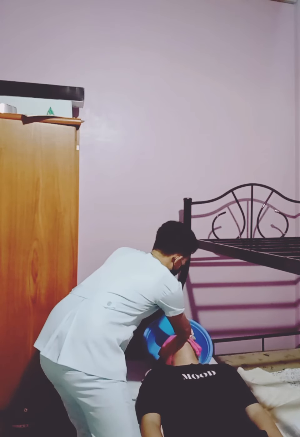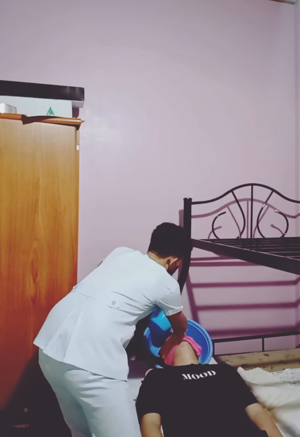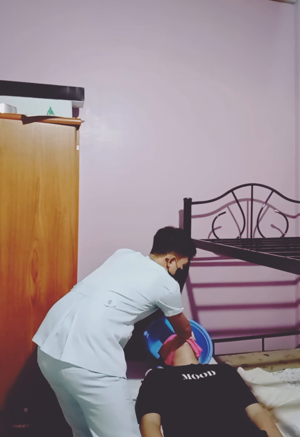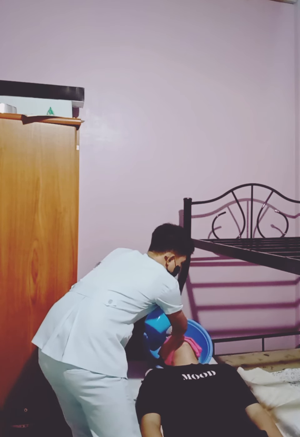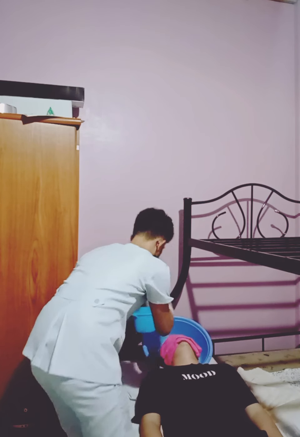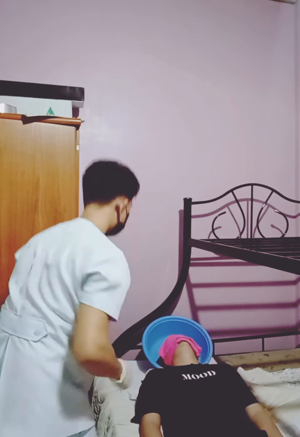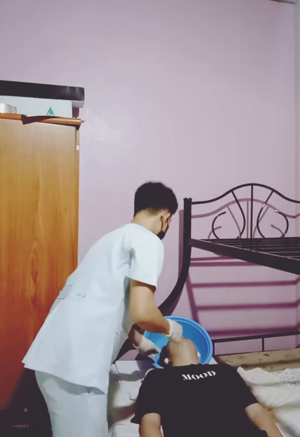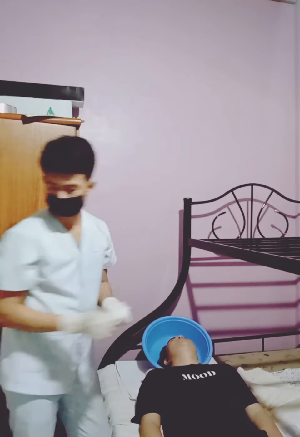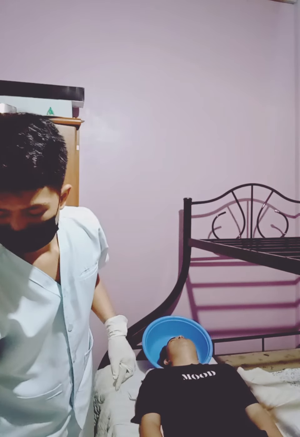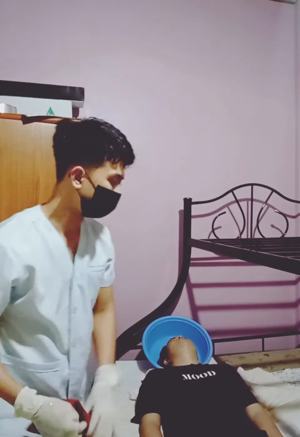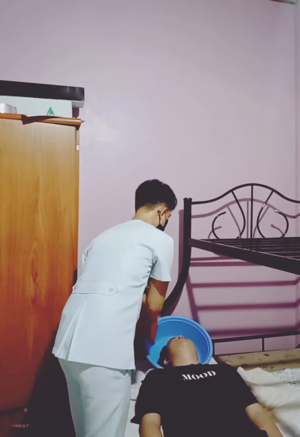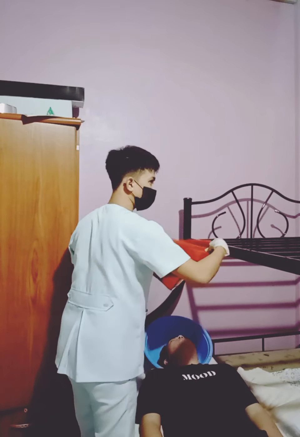Make sure that you rinse all the shampoo out of the hair of the client, because it may cause irritation to the scalp and the hair. And it can also cause hair dryness. So now I'm going to remove the towel and put it in the linen basket. Remove the cotton balls. And now I'm going to dry the hair of the client using this towel.